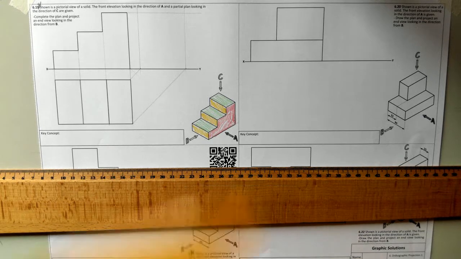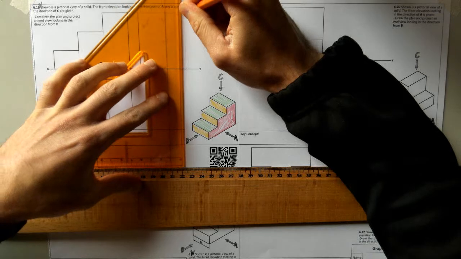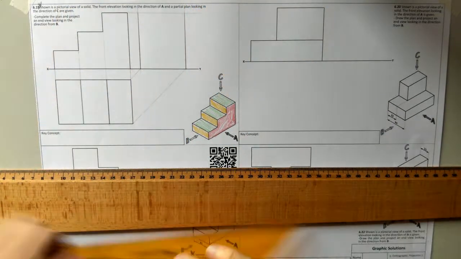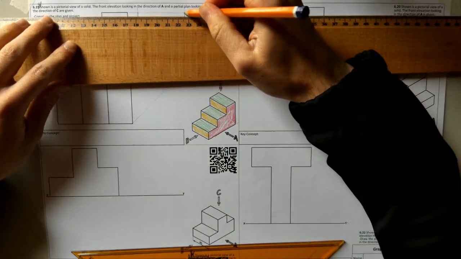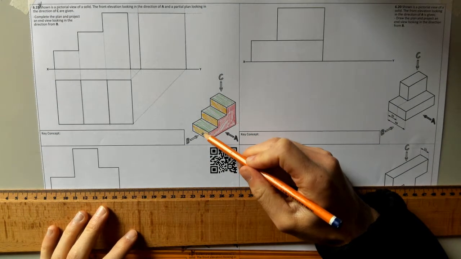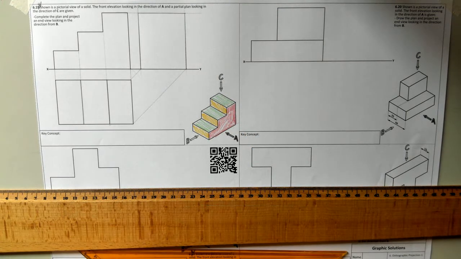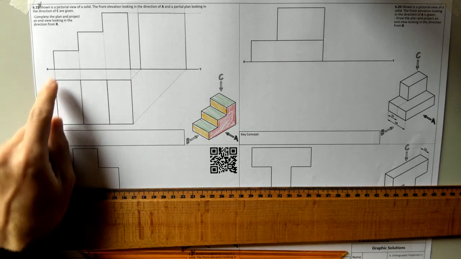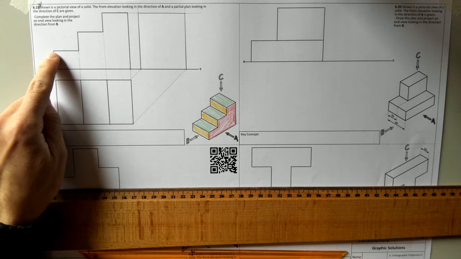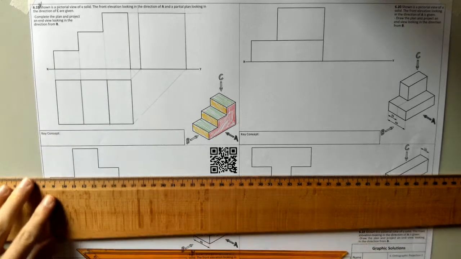So what we can see is the outline of this box is going to be completely heavy. And all I need to do now is draw on our three steps. So our three rectangles, we look in here, here and here. Where do we get those measurements from? Our elevation. There's the height of the first one, there's the height of the second, and we already have the height of the third.